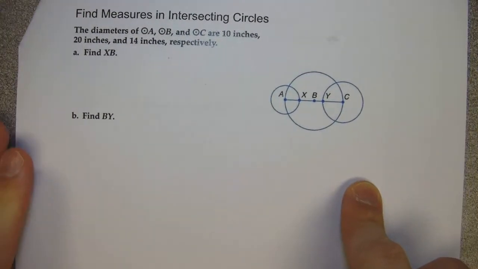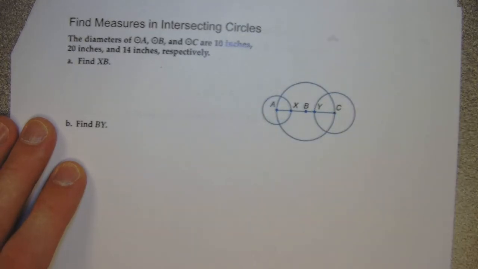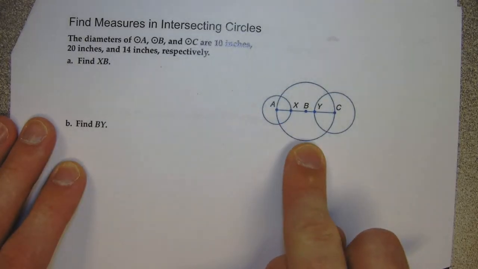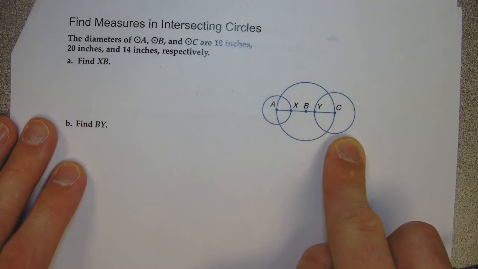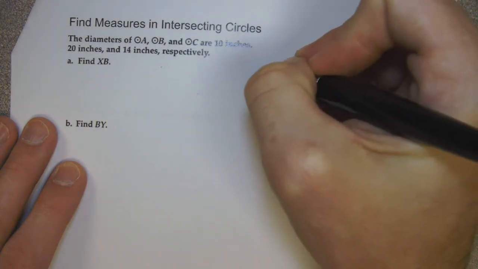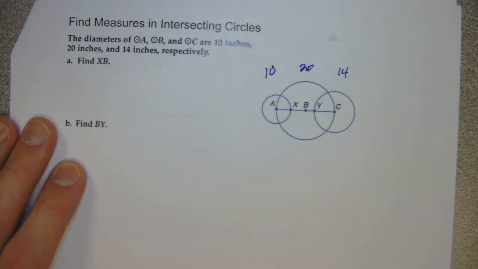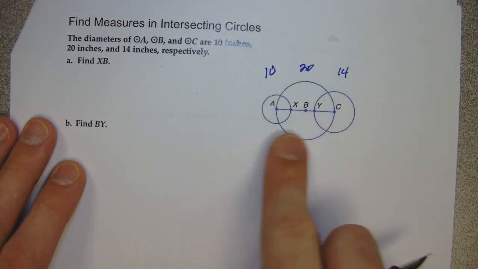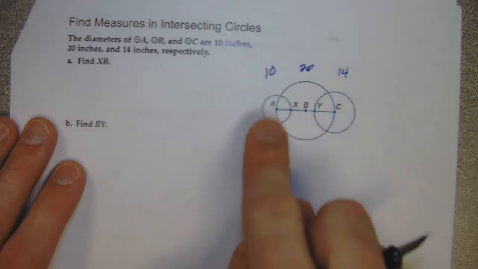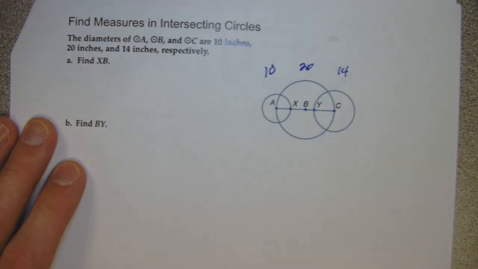Oh, intersecting circles. Aren't they fun? So notice, we're told that the diameters of A, B, and C, those circles, are 10 inches, 20 inches, and 14 inches respectively. So what I'm going to do is just above here, I'm going to write 10, 20, and 14, just to help me remember. I don't really want to diagram it in here just because I'm afraid that'll get complicated, but I do want to have it out here just so that I can see that, yes, this diameter is 10 or this diameter is 20 and so on.